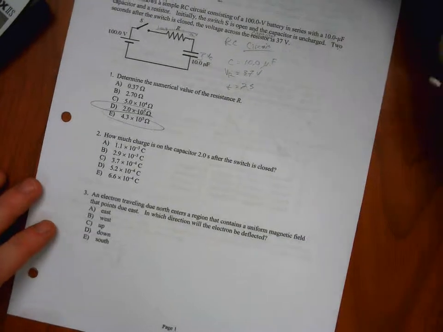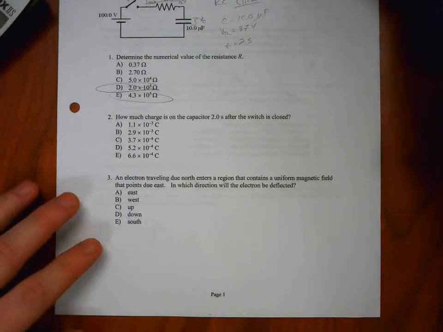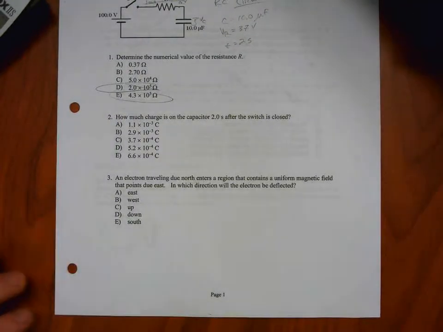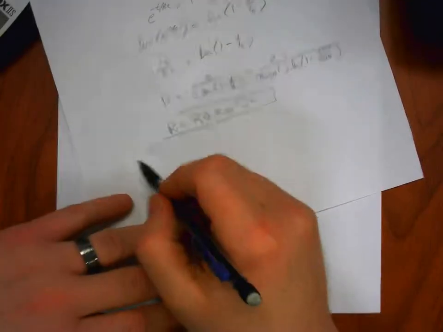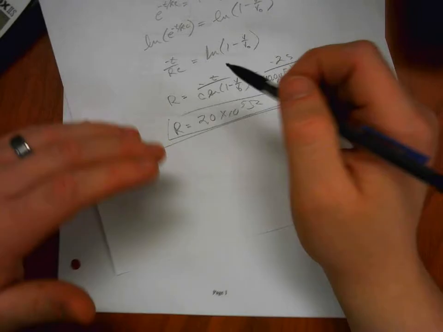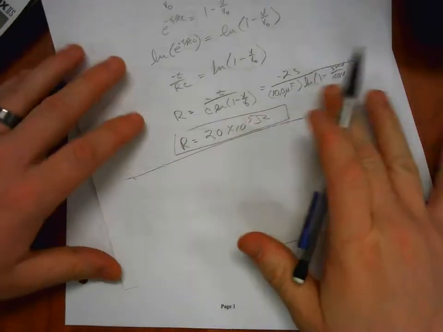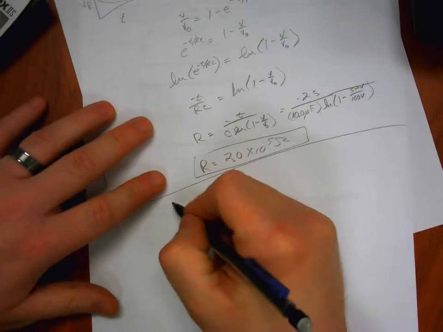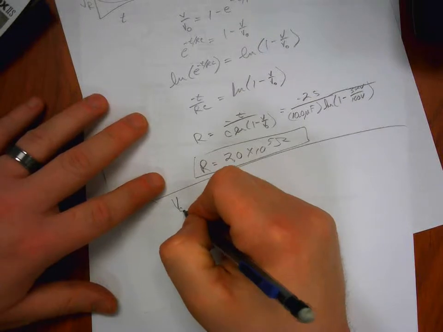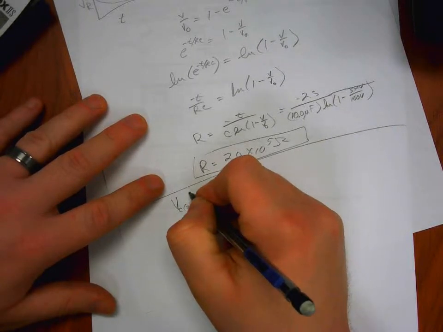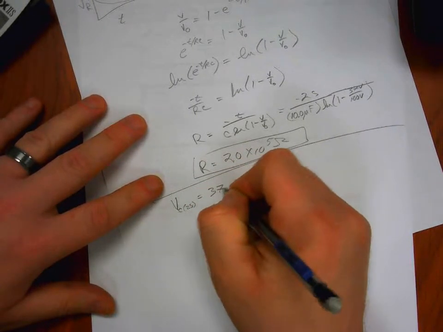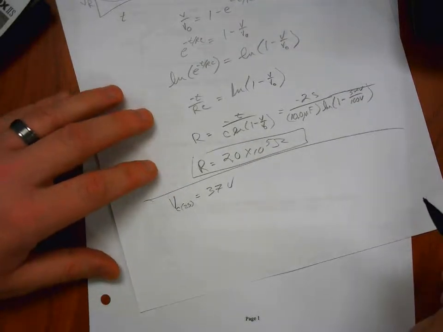Now, question two asks, how much charge is on the capacitor 2 seconds after the switch is closed? Again, 2 seconds after the switch is closed, V across the capacitor at 2 seconds equals 37 volts.